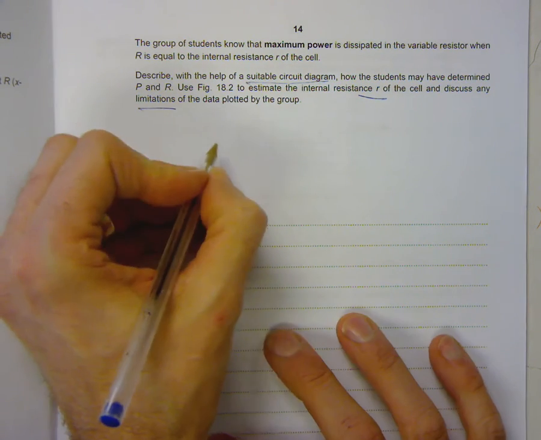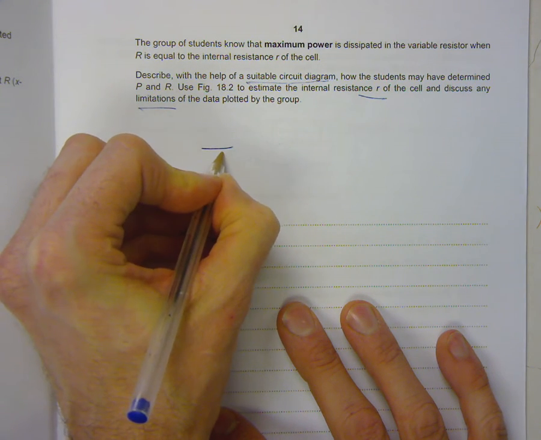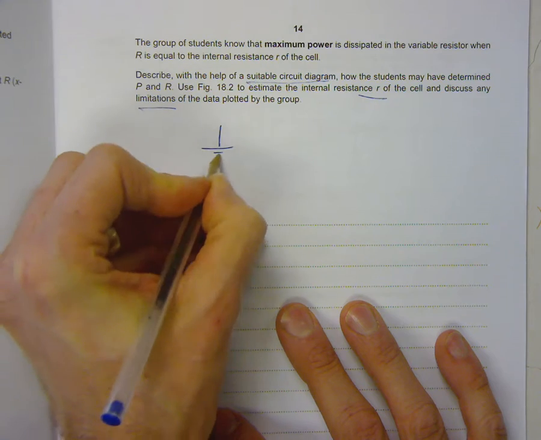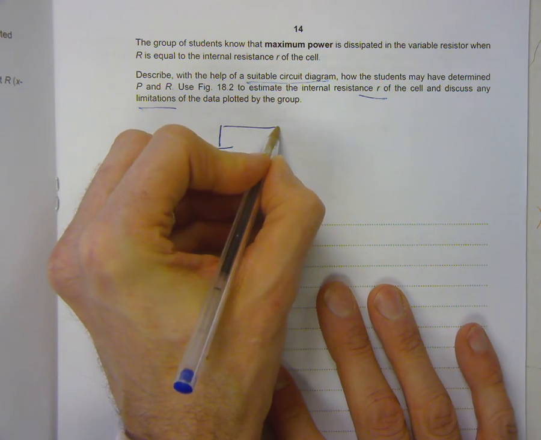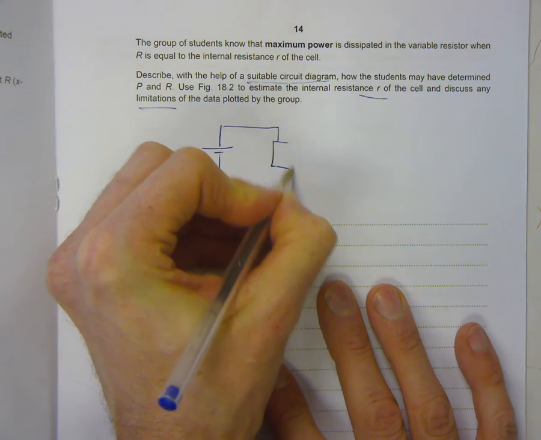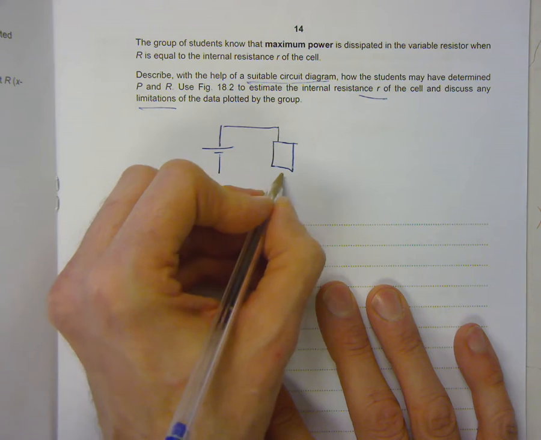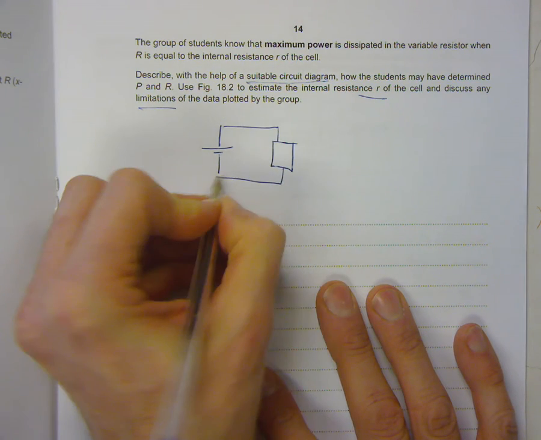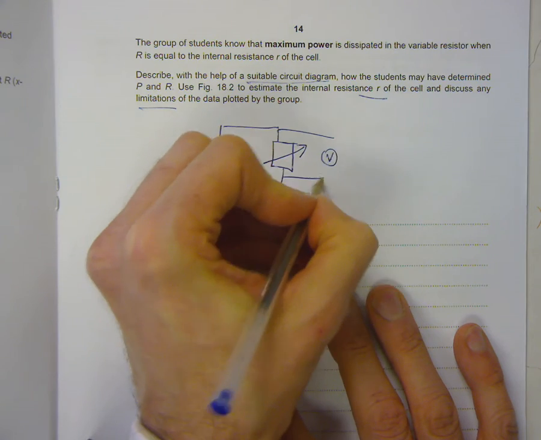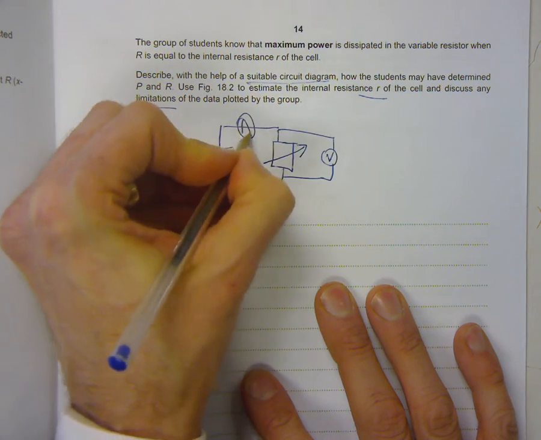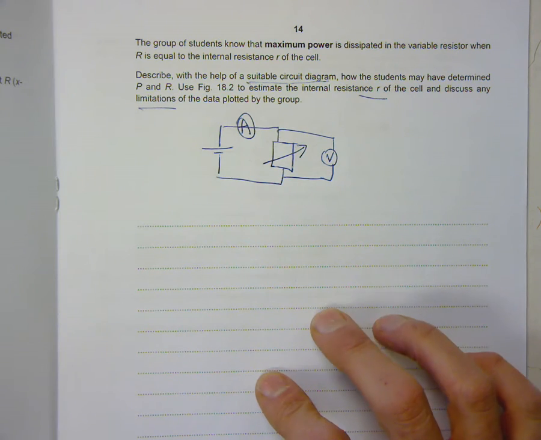So I guess for a circuit diagram, you will need something like a battery, an external resistance that can be changed, a variable resistor. We need a voltmeter either side of that. We need an ammeter in the circuit. Something like that will be absolutely fine.